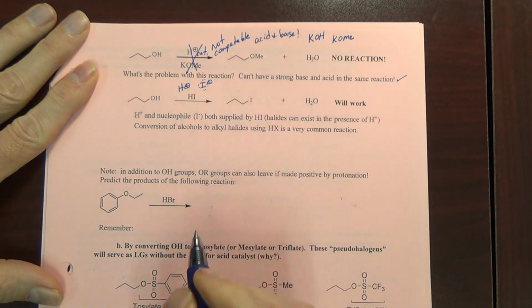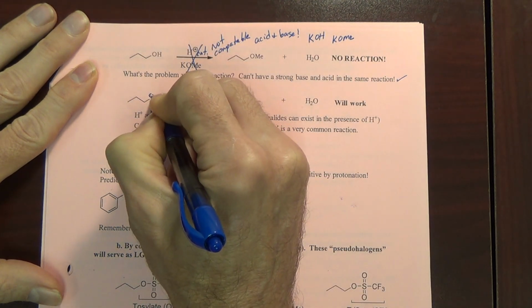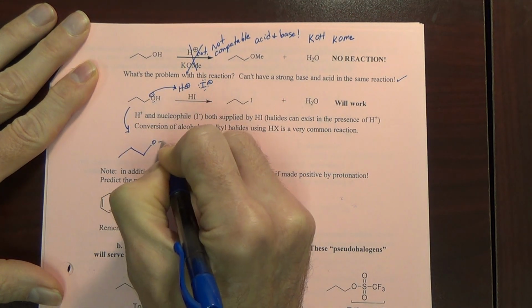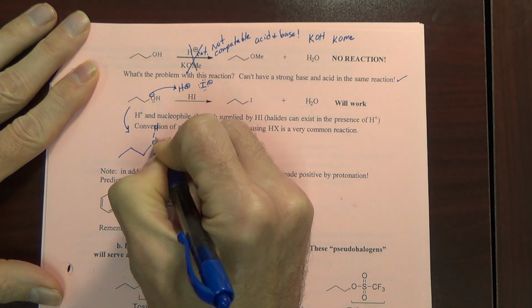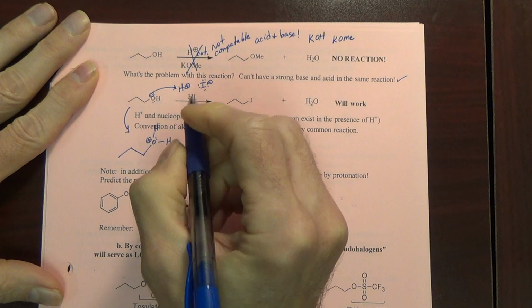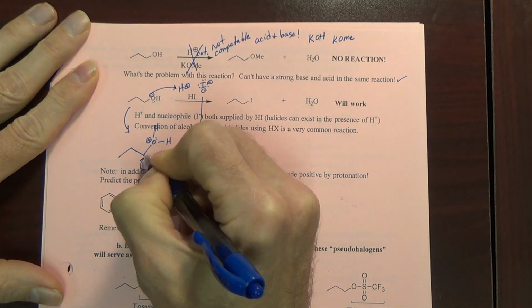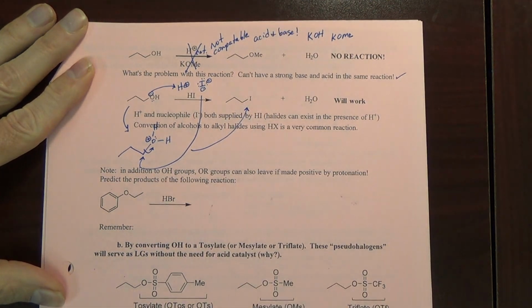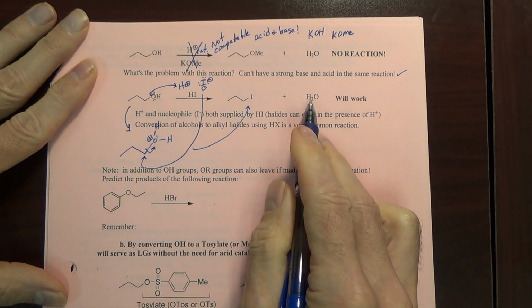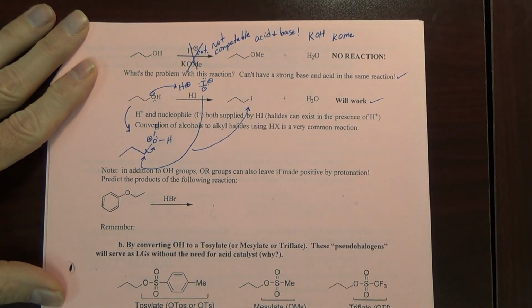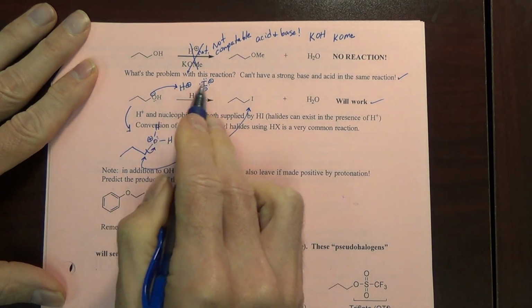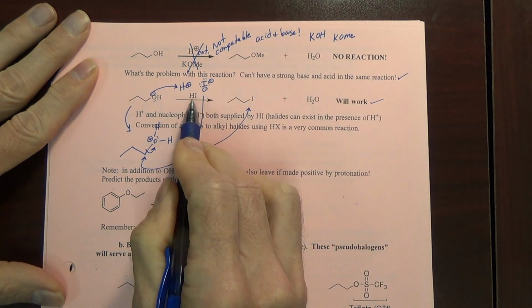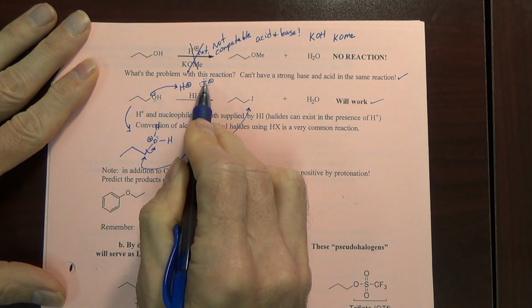And in this case, the acid serves to protonate the alcohol, and then the I minus comes in here and kicks off the water, and there you go. We can get the alkyl iodide and water leaving group, and that will work. So these two are compatible. And they come from the same molecule. The HI supplies both the acid and the nucleophile.